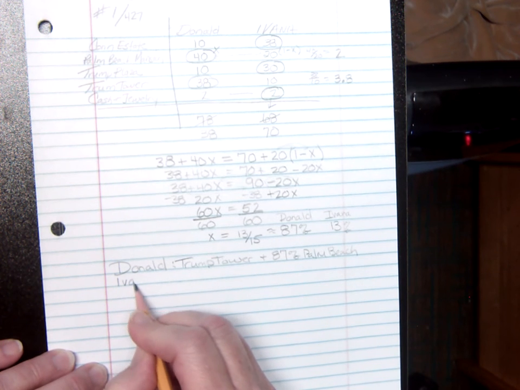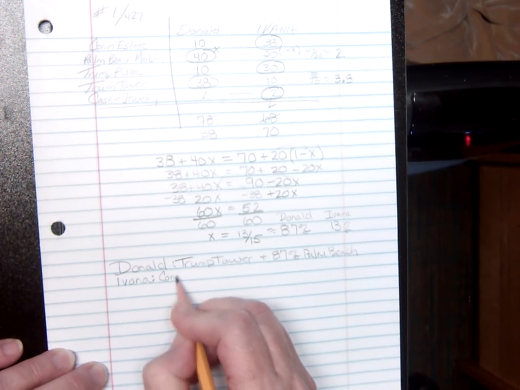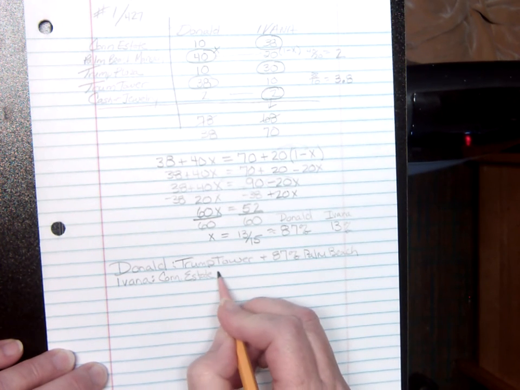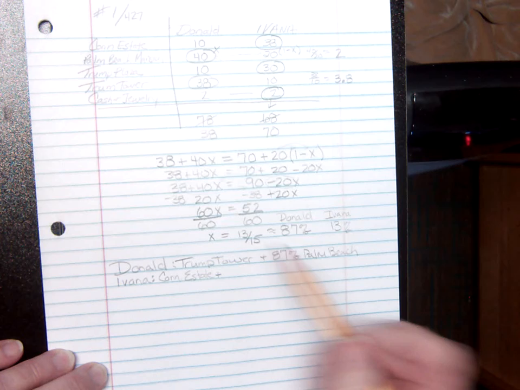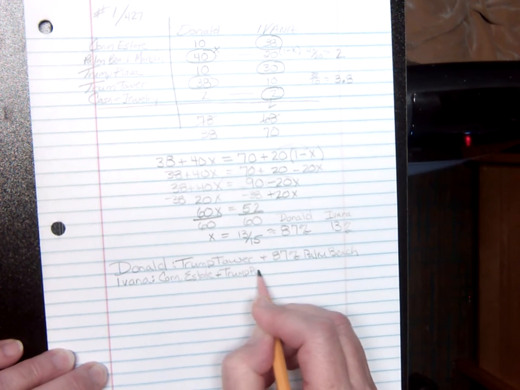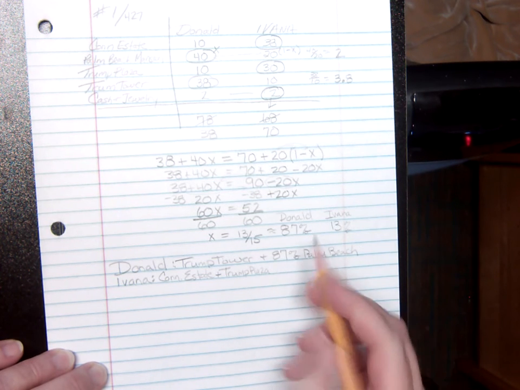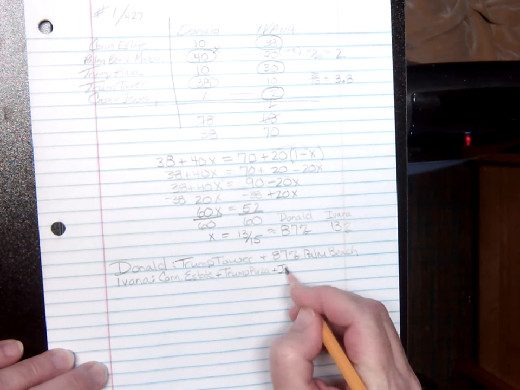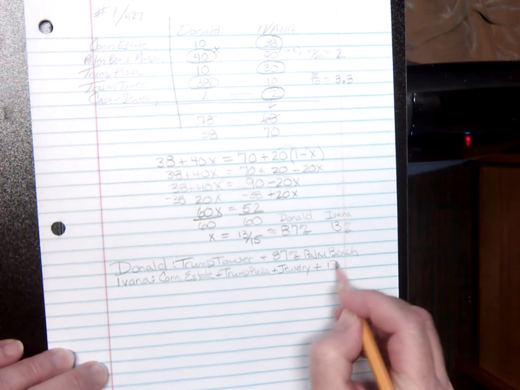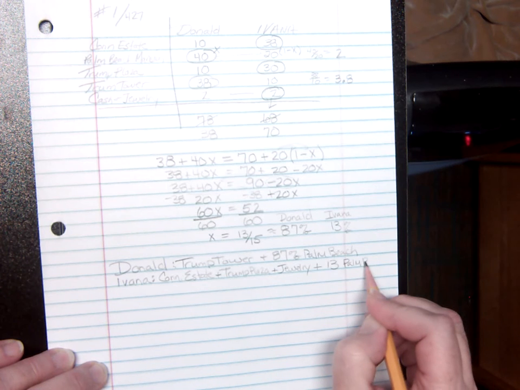Ivana is going to receive the Connecticut estate plus the Trump Plaza and the jewelry and 13% of the Palm Beach mansion.